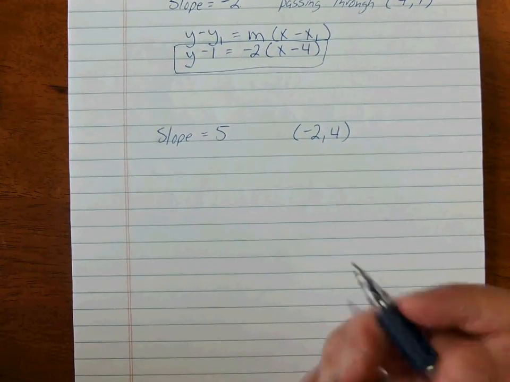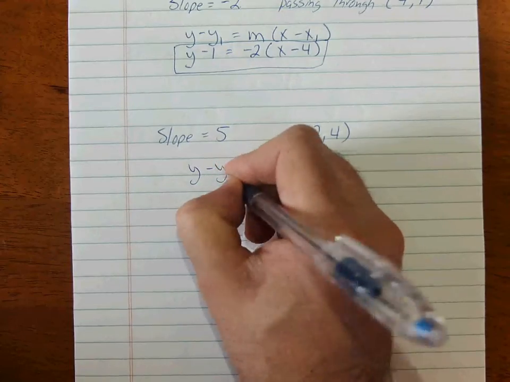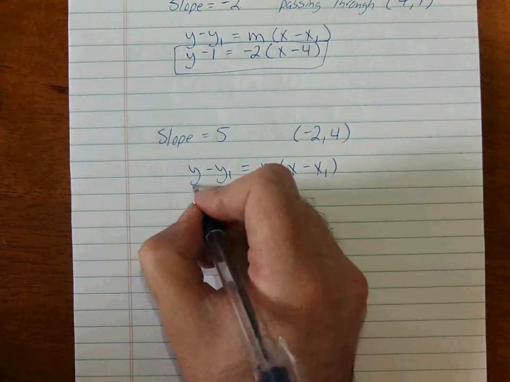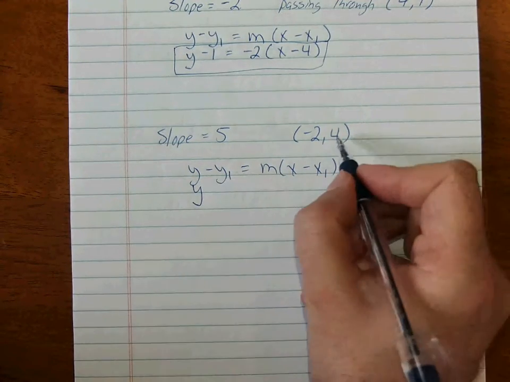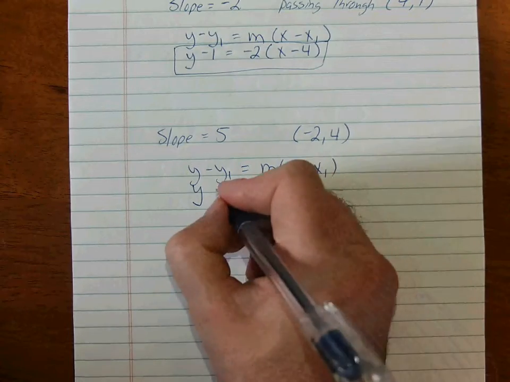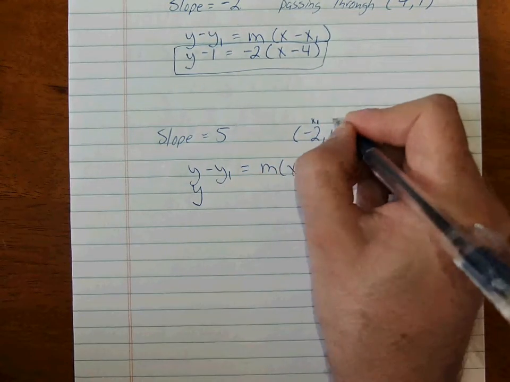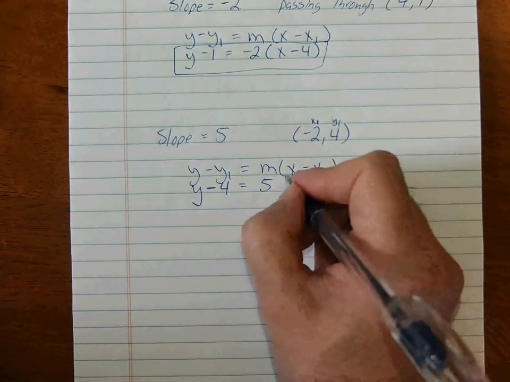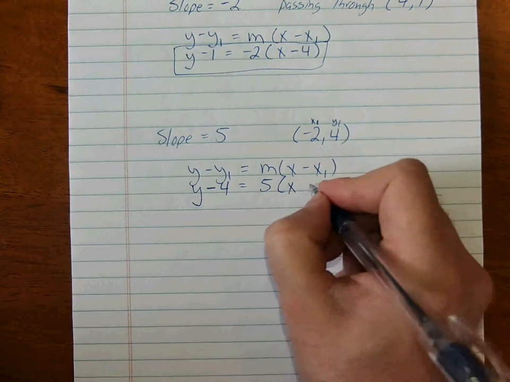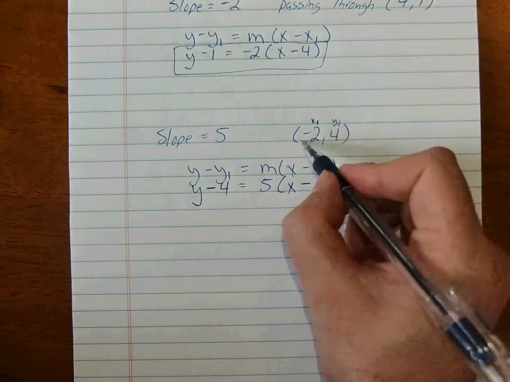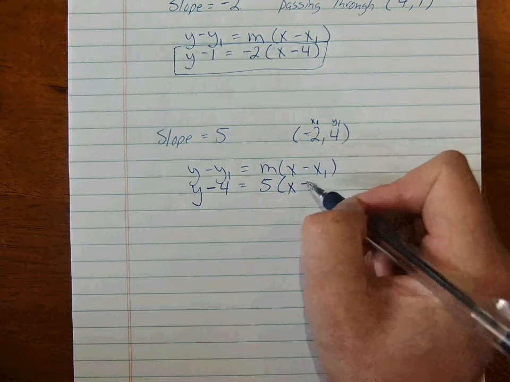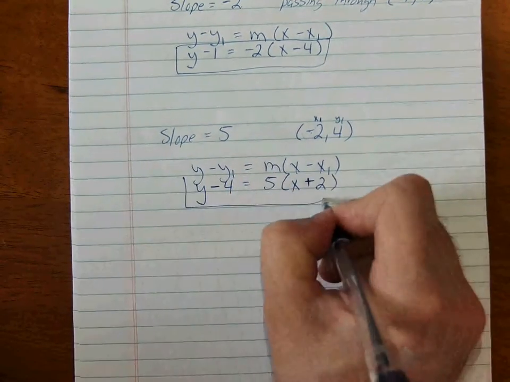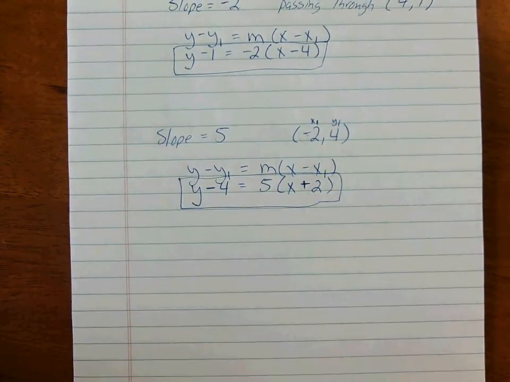And then the last one that we have here, you're going to do the exact same thing. So y minus y1 equals m x minus x1. So you have y, your y1 is, let me go ahead and label this x1, y1. So your y1 is 4, your slope is 5, and then you're going to go x minus, now here you have the minus with the x, so a minus and minus changes that to a plus, so this is +2. And then that is your final answer.